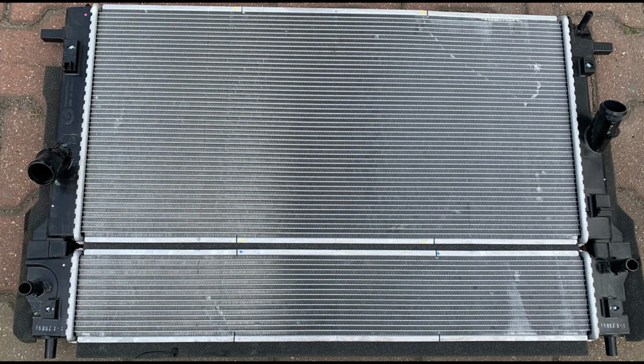This is the radiator, so you can see where it's split at the bottom. That little guy is the heat exchanger for it. I had a couple people ask me where it's at. That's where it's at, that little guy at the bottom.